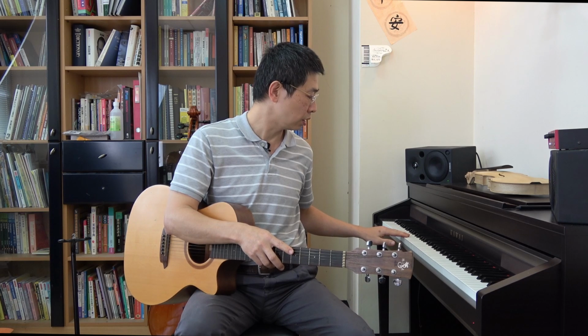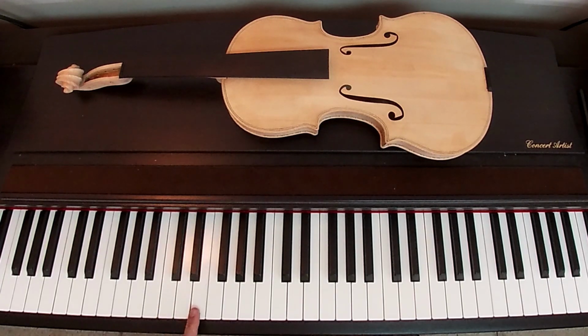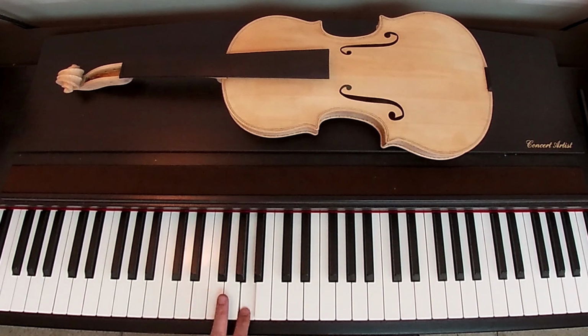Notice that the half step is only between, if this is 1, 2, 3, 3 and 4 is a half step. Okay, 4, 5, 6, 7. Go back to 1, and the 7 and 1 is also a half step. So only these two places you need to be aware of, and you will be a master of the major scale.